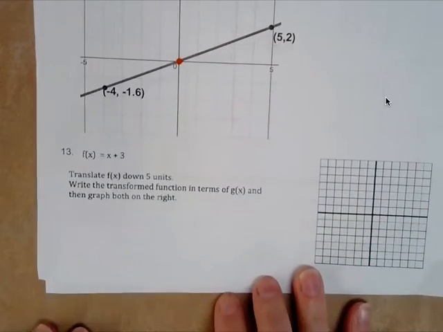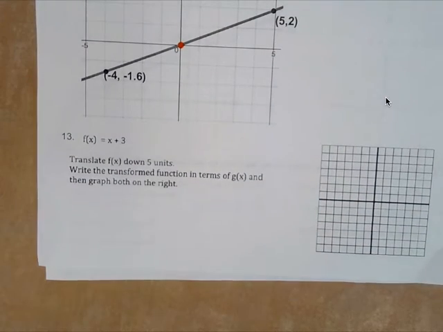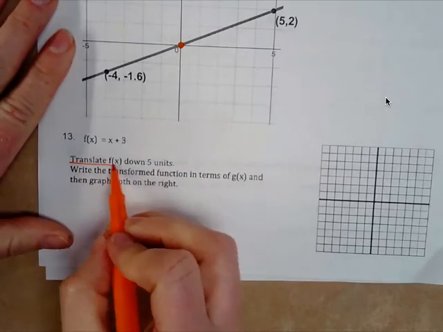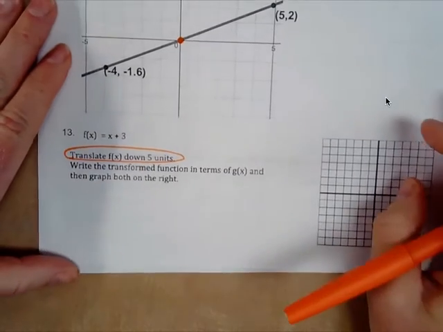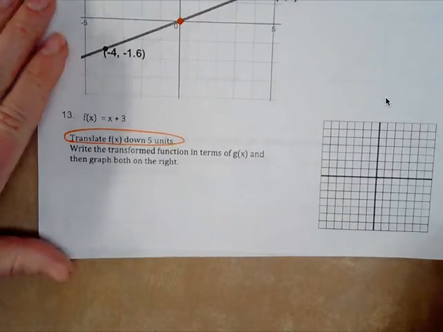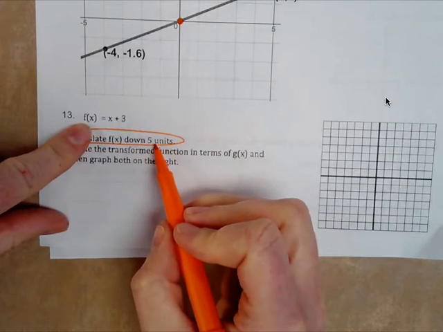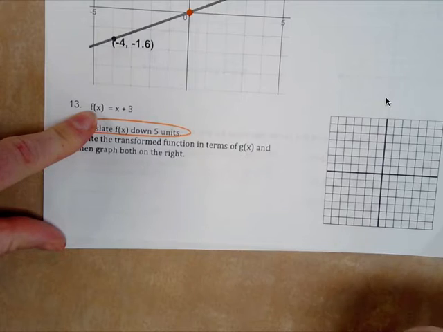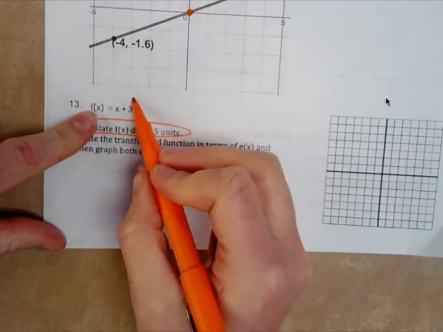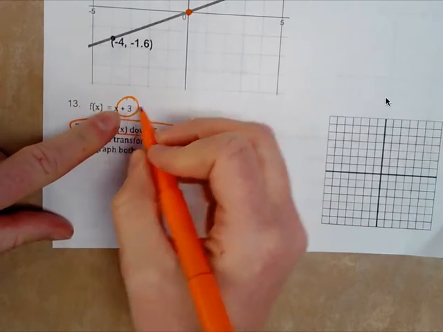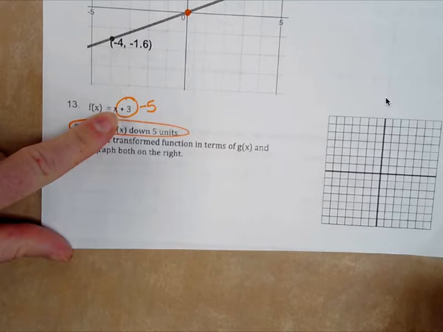Okay, the last one's number 13, f of x equals x plus 3. Translate f of x down 5 units. Write the transformed function in terms of g of x, and then graph both on the right. So if we're translating a function down 5 units, you see where it starts, and then you go down from that. So all this is going to do is change my y-intercept. It does nothing to the slope. We're just going to change that y-intercept. If you're going down 5 units, you start at 3 and you go down 5 units.